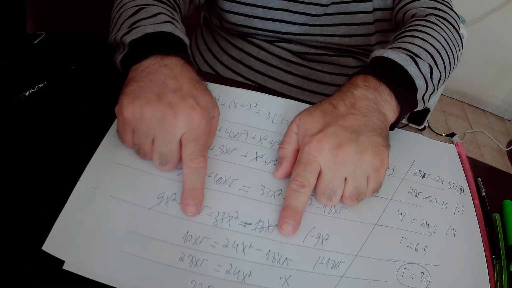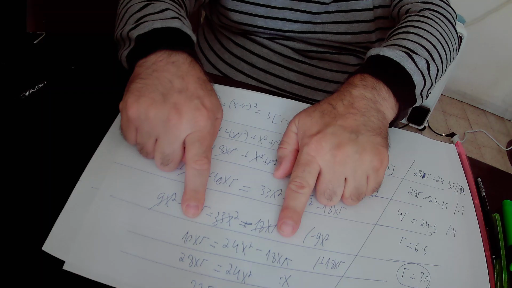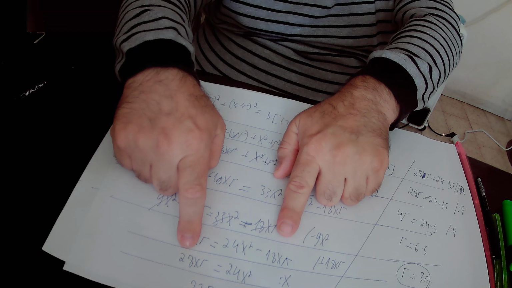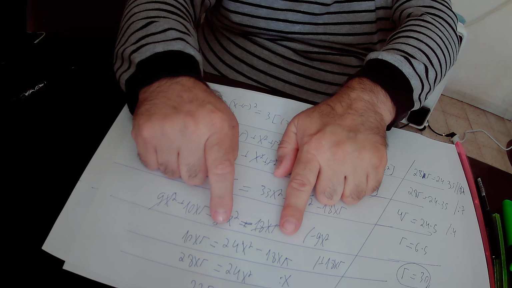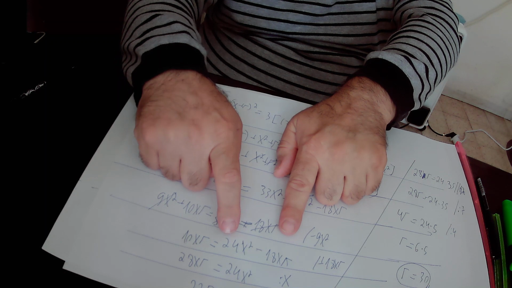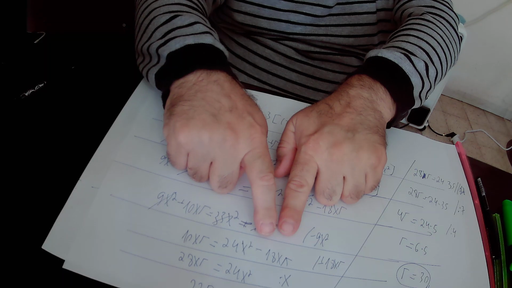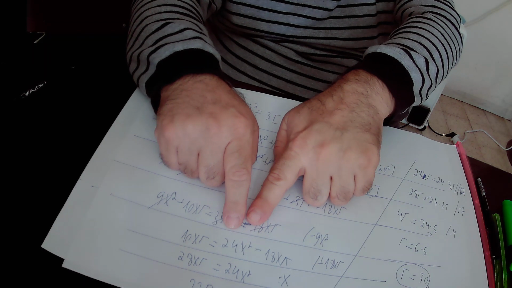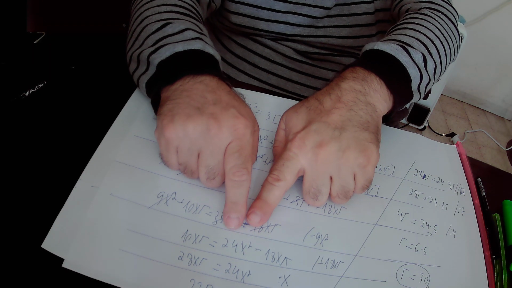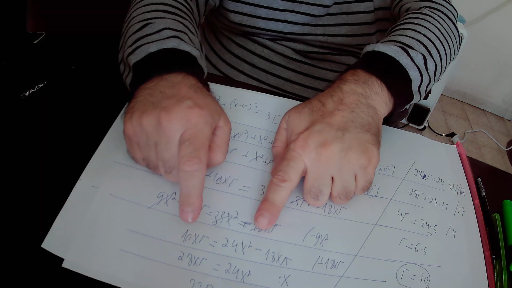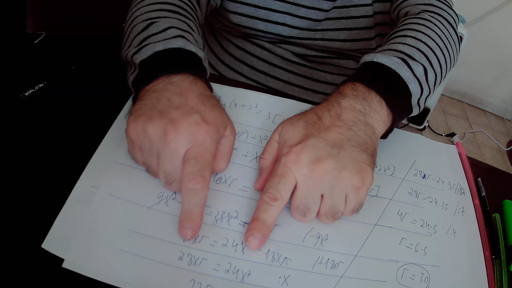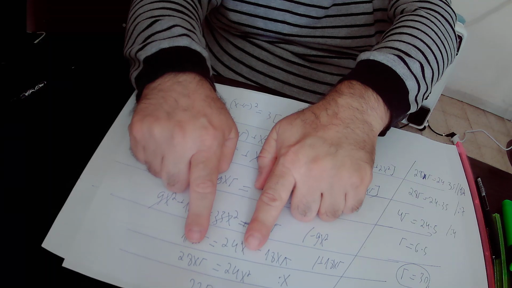Here we added 18xr to this equation. 10xr plus 18xr is 28xr, and here we have 24x squared, and 18xr minus 18xr is 0. So what is left on this side is only 24x squared. In conclusion, we found that 28xr equals 24x squared.